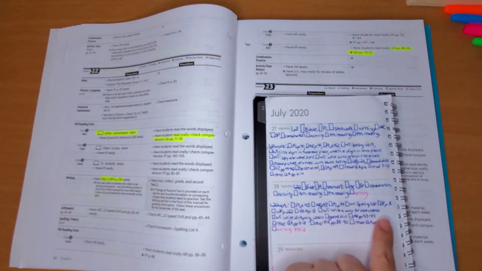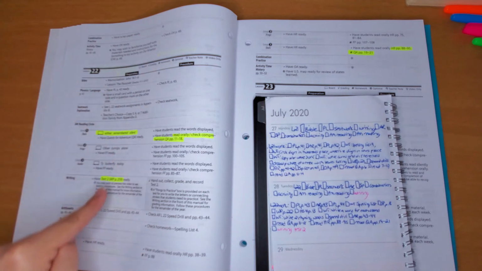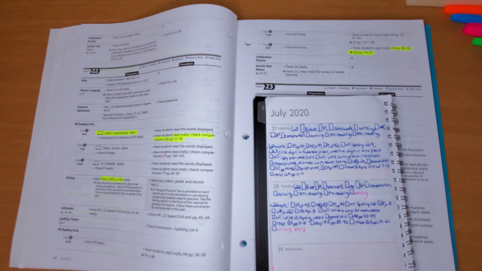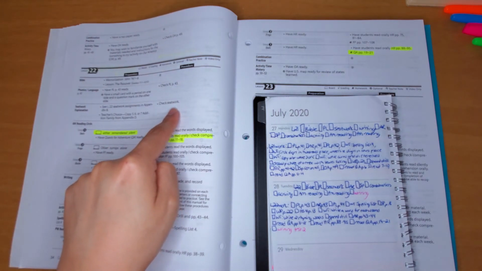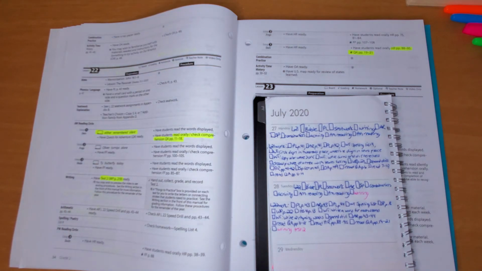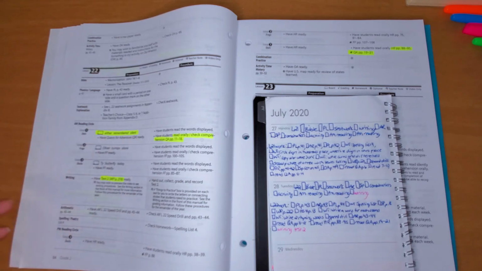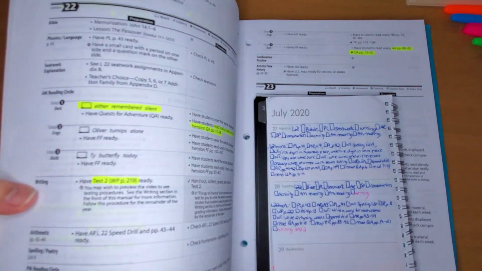I wrote out all the work he'll be doing according to what is written on the lesson plan, and the seat work was copied from the seat work section in the back of the book so that he knows which is his seat work that he needs to work on. I've highlighted the words that I need him to read aloud to me, so these will be his words for lesson 22.